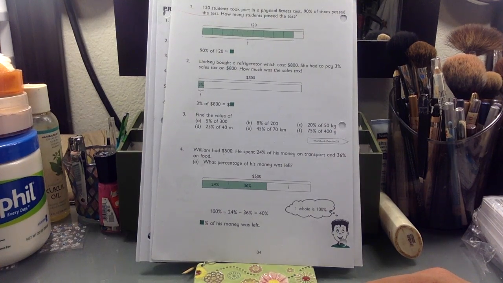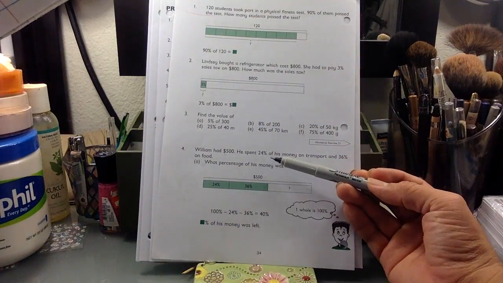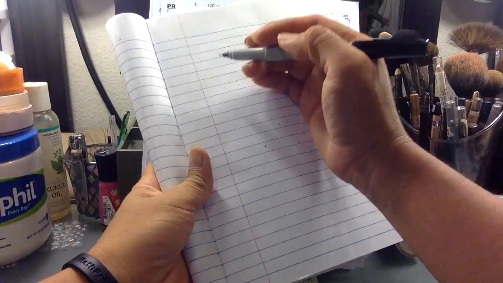William had $500. He spent 24% of his money on transport and 36% on food. How much money did he have left? Okay, so if William had $500, and how much did he spend? 24% on transport and 36% on food.